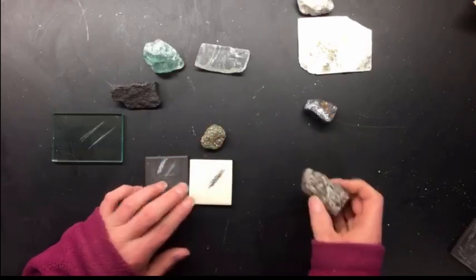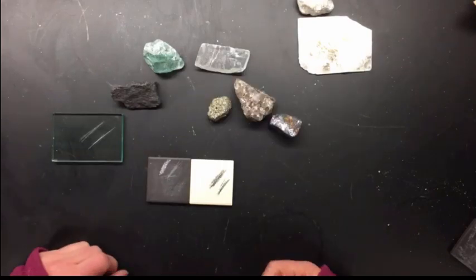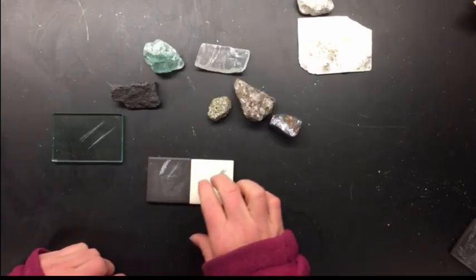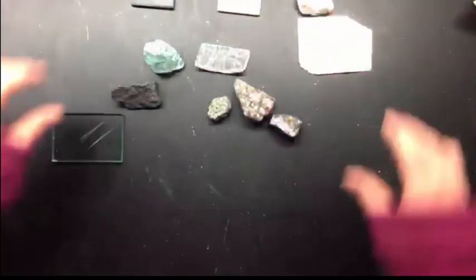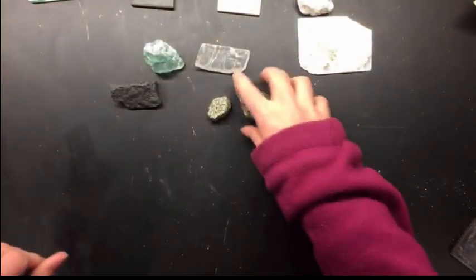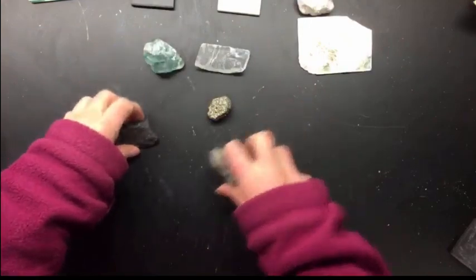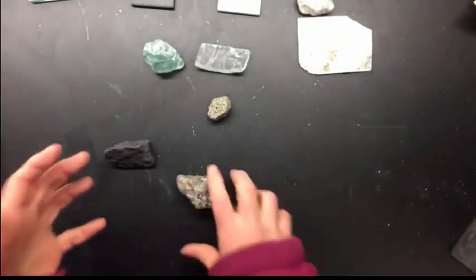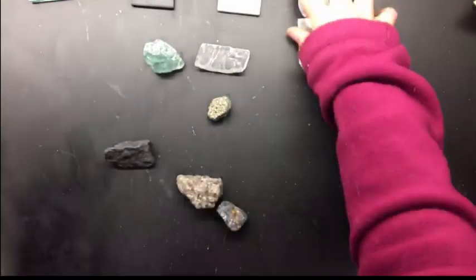So it actually doesn't scratch the streak plate. One of the last ones is cleavage and fracture. For this, you don't really need any equipment. You just have to look at the mineral and observe it. So for cleavage and fracture, it's how a mineral breaks. Does it break smooth and flat, or does it kind of break jagged?